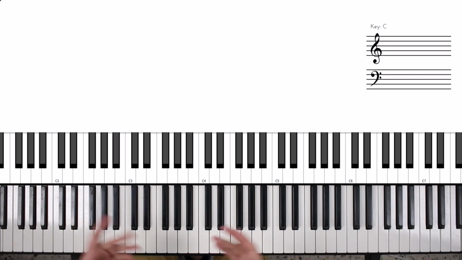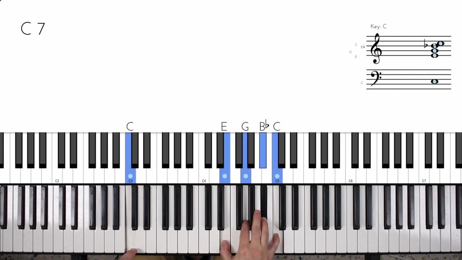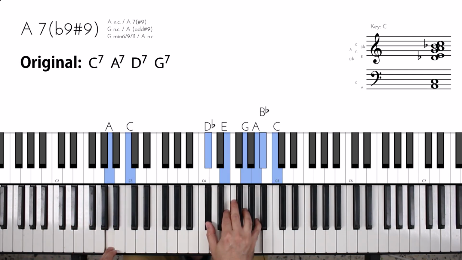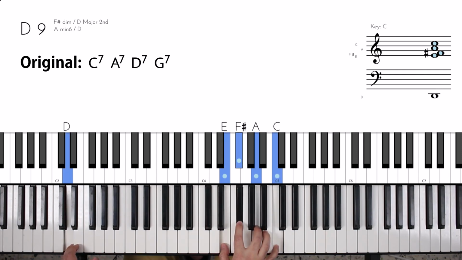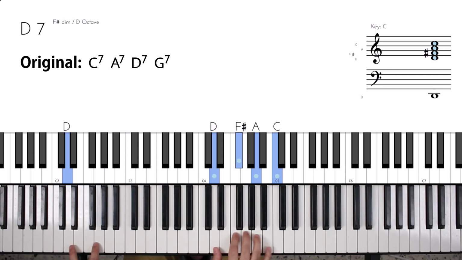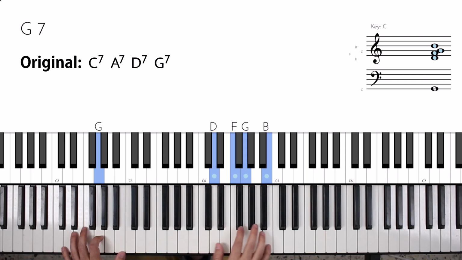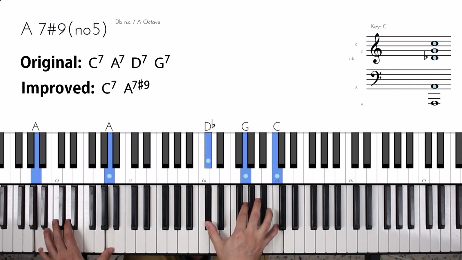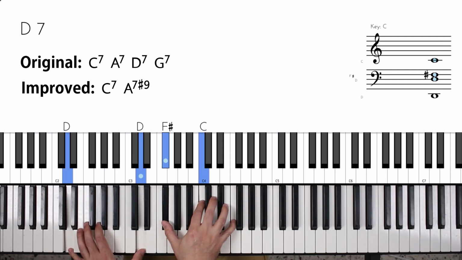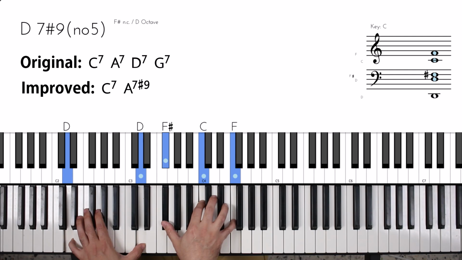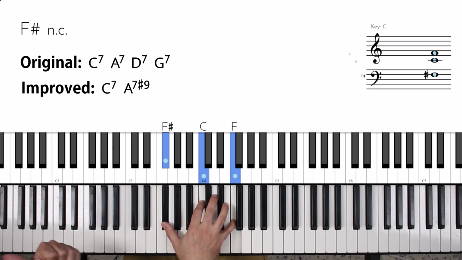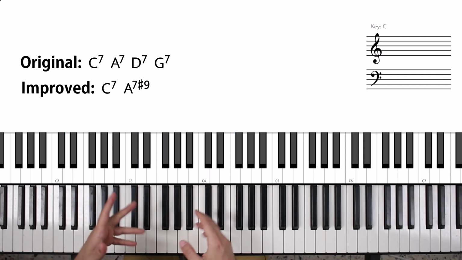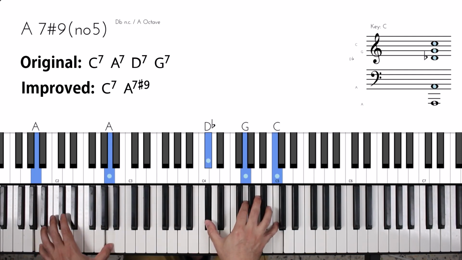That's kind of it. Let's do one last iteration. Let's do again a C dominant 7 to an A dominant 7 to a D dominant 7 to a G dominant 7. We can play a regular C dominant 7, but then play an A dominant 7 with a sharp 9. That's basically what I've done here: I've taken the voicing for the D dominant 7 sharp 9 that I played in the previous round of chords and transposed it up.